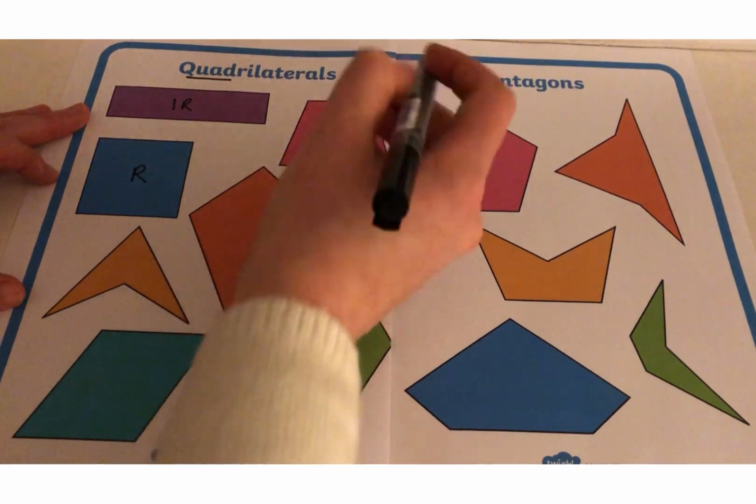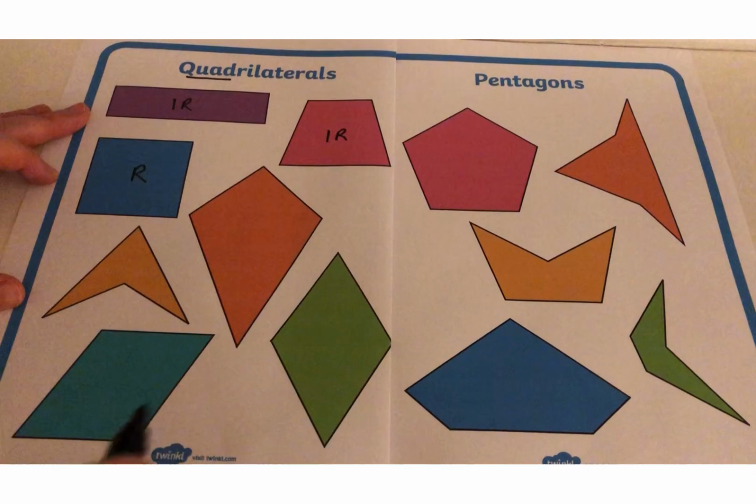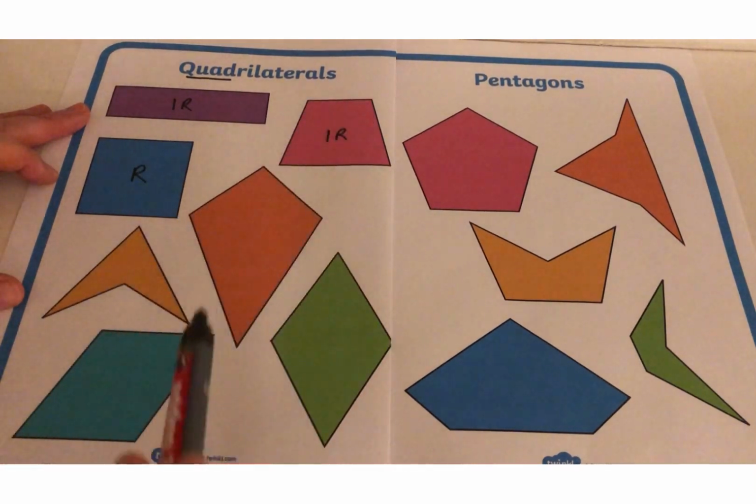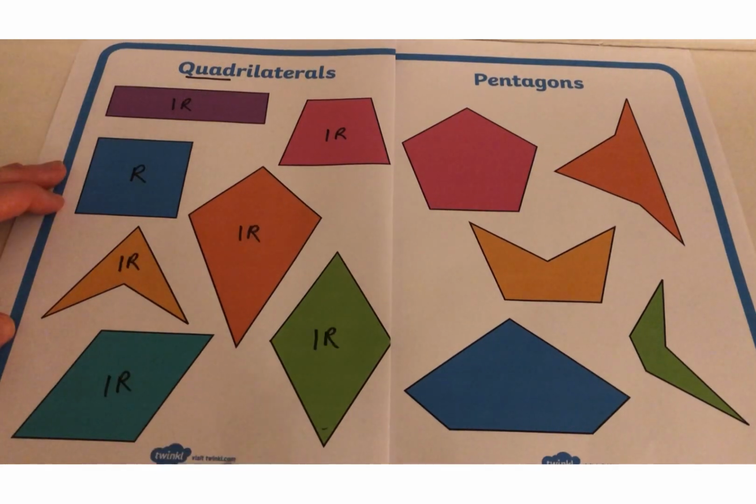This trapezium is an irregular shape because the length of the sides are different and the size of the angles are different. Let's have a look at the pentagons. Which pentagon is the regular pentagon?